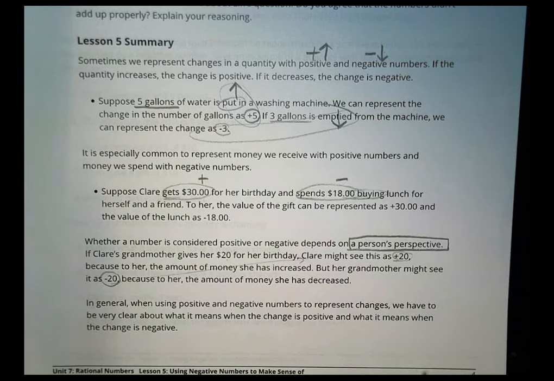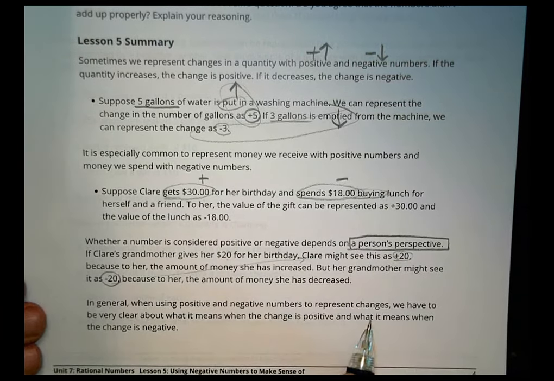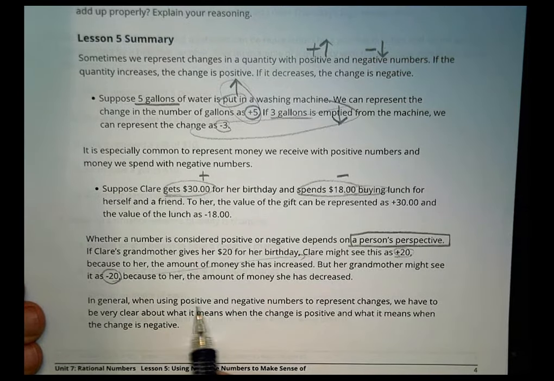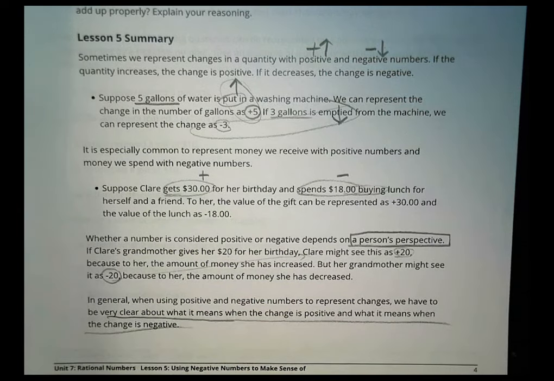Okay, so the thing here is just remember when you're using positive and negative numbers to represent changes, you have to be very clear about what it means when the change is positive and what it means when the change is negative. You have to be very clear about what you're talking about. That's the key thing. I'm going to pause there, let you work on your homework. We'll come back and check it together in just a few minutes.